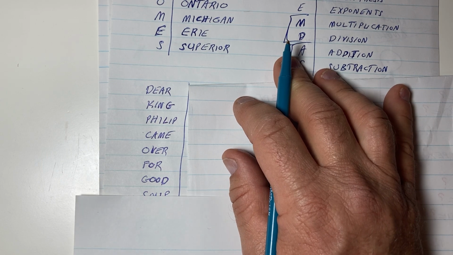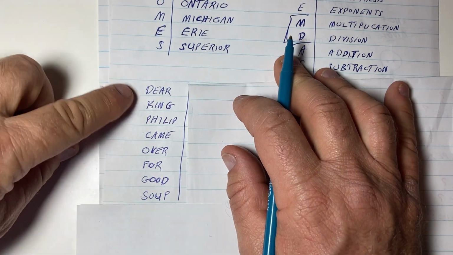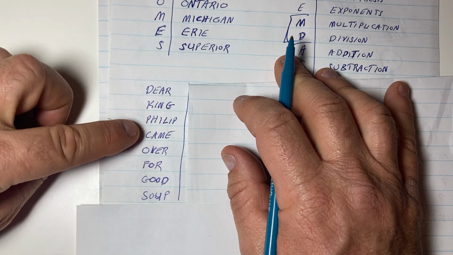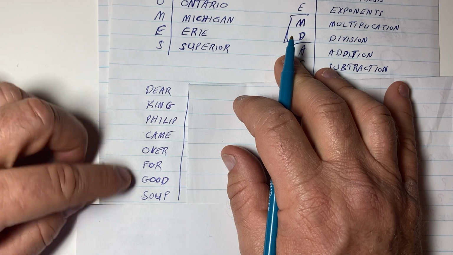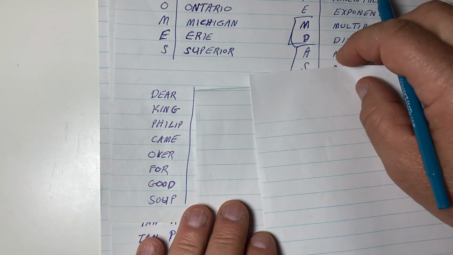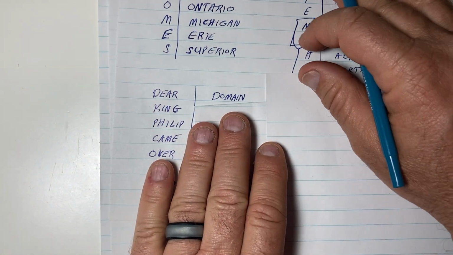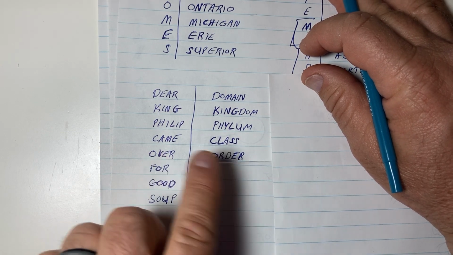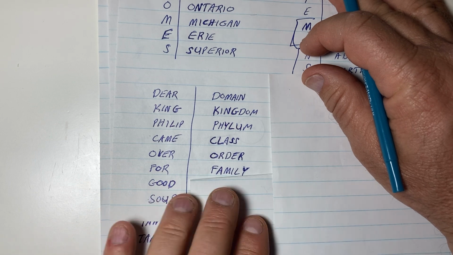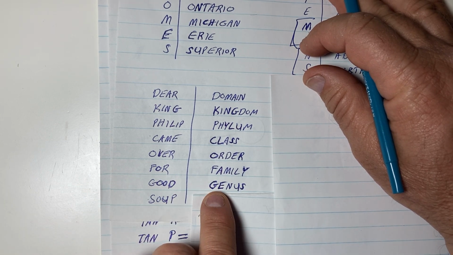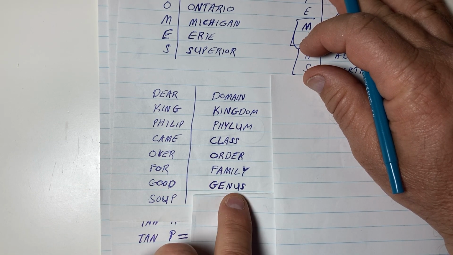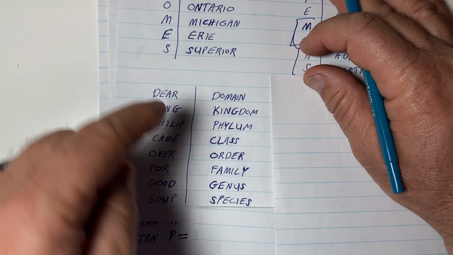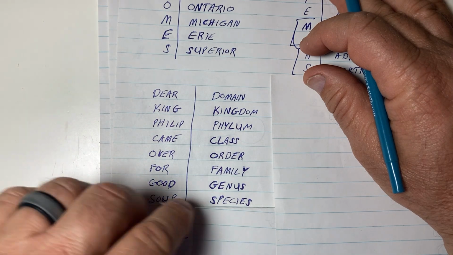Another one for biology, for classification of taxonomy in a classification system for biology. Dear King Philip came over for good soup. The D represents the domain. Then you have the kingdom. Then you have phylum, class, O for order, F for family, G for genus. Genus, not genius. No letter I. S for species. Dear King Philip came over for a good soup.